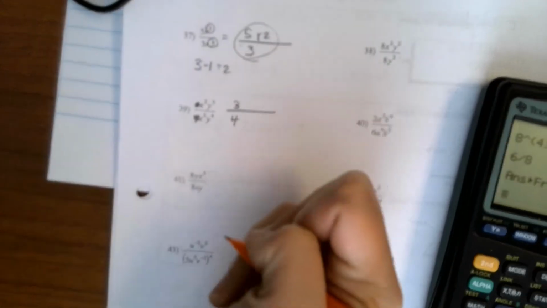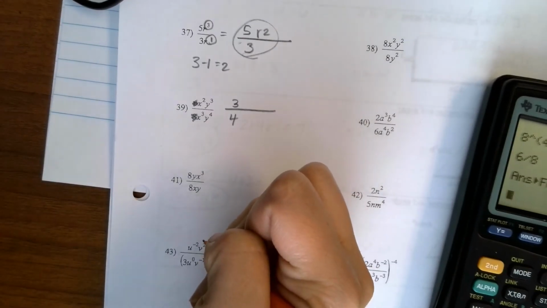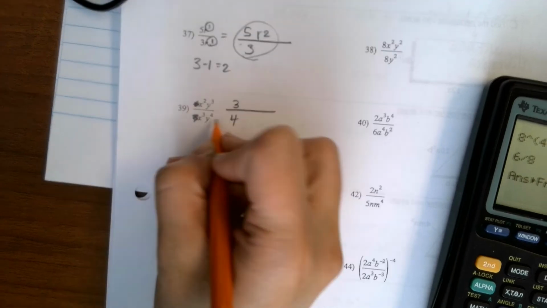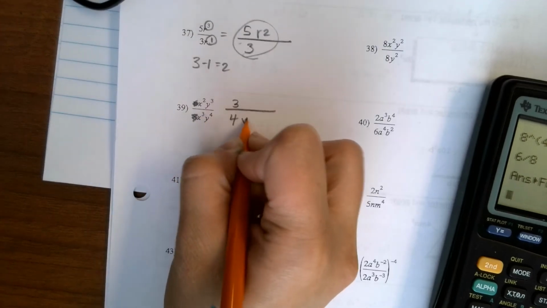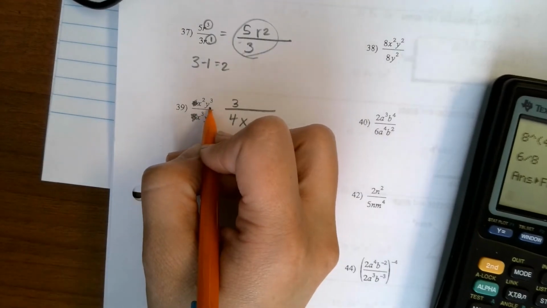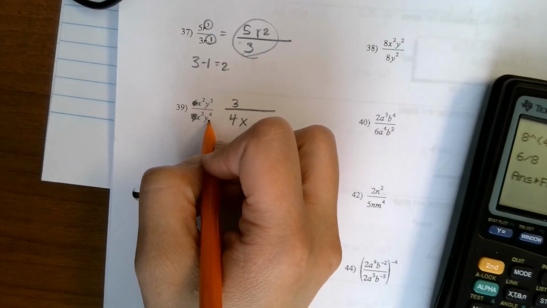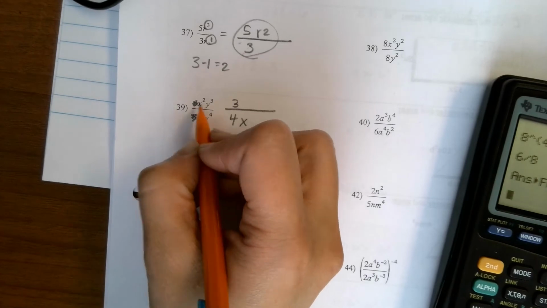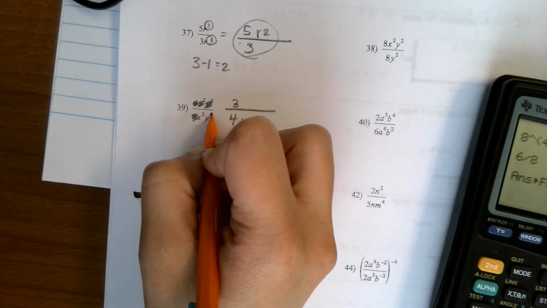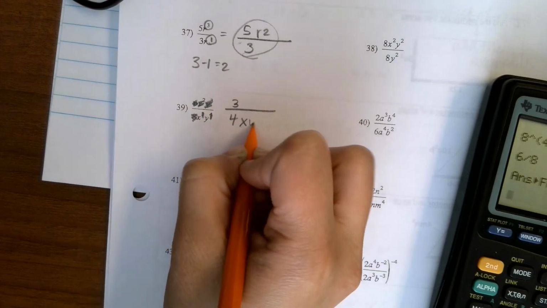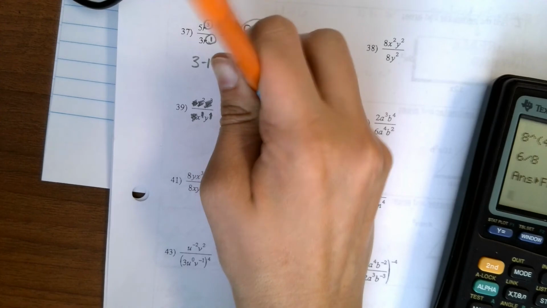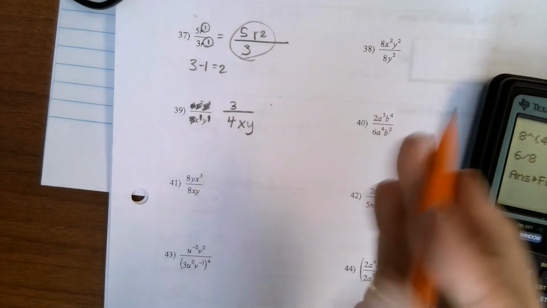I have 2 x's on the top and I have 3 x's on the bottom. How many will be left over? One of the x's will be left over and it's going to be on the bottom. I have 3 y's on the top and 4 y's on the bottom. Once I start canceling, I'm going to be able to cancel out all 3 on the top and 1 is going to be left over on the bottom. So my final answer is 3 over 4xy.